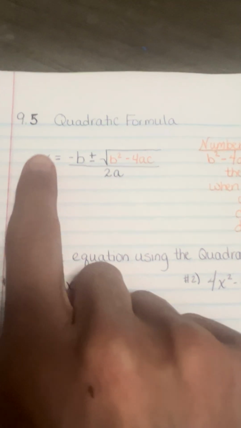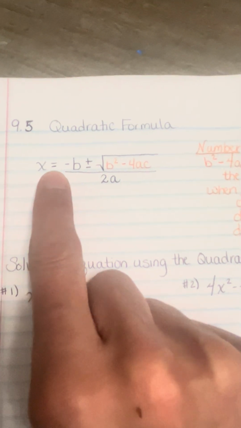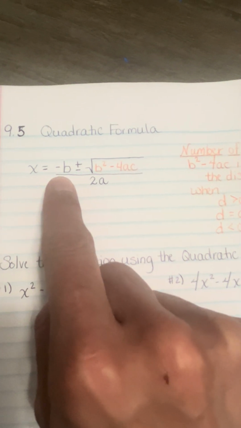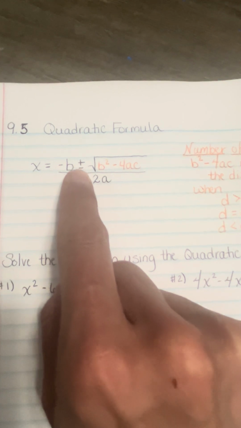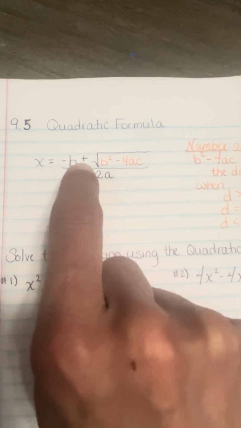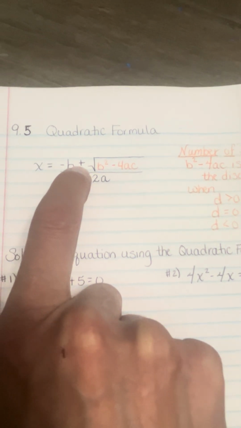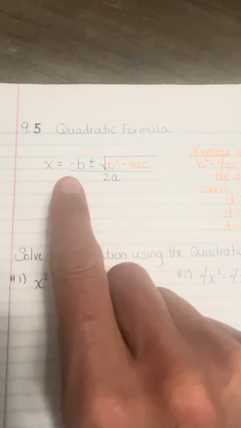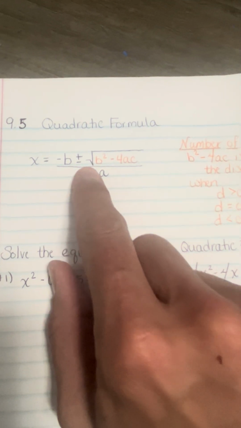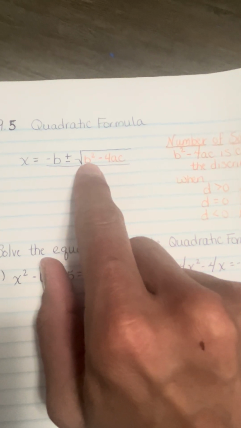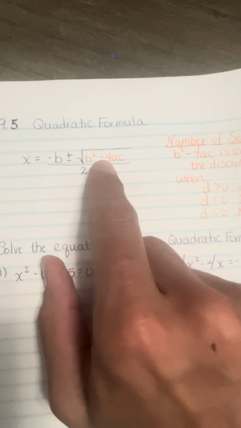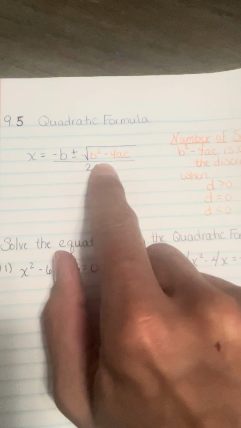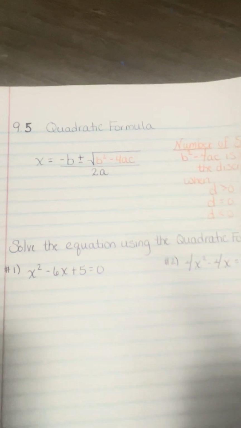And so this right here is the quadratic formula. X equals negative b, or you'll hear me say the opposite of b, plus or minus. So that means we're going to have two answers. One will be the positive of all of this, and the other will be the negative of all of this. So the opposite of b plus or minus the square root of b squared minus 4 times a times c, and all of this is divided by 2 times a.